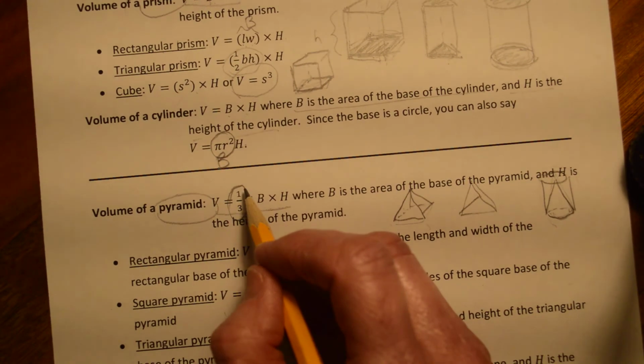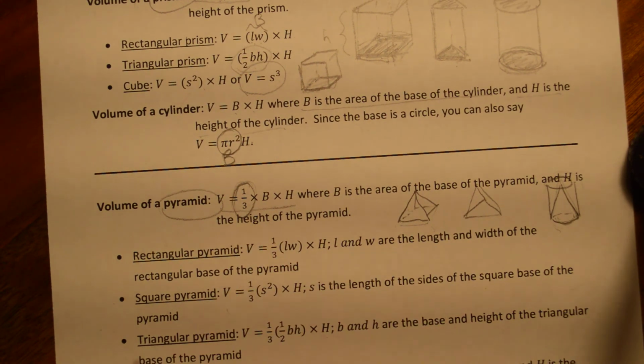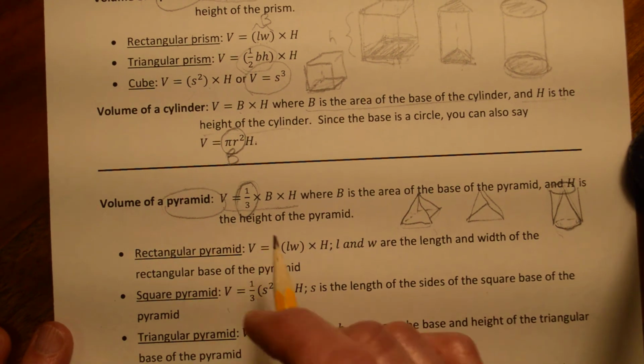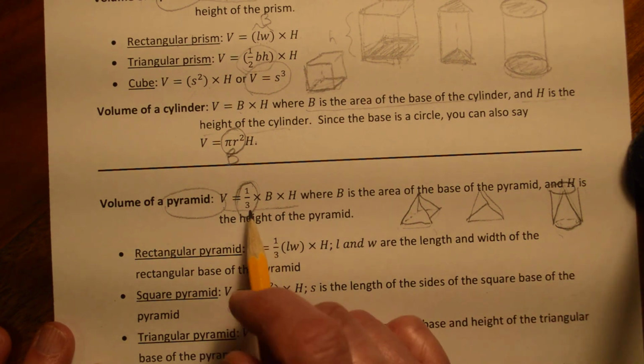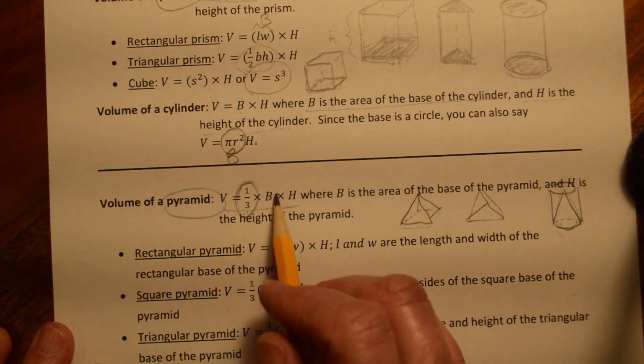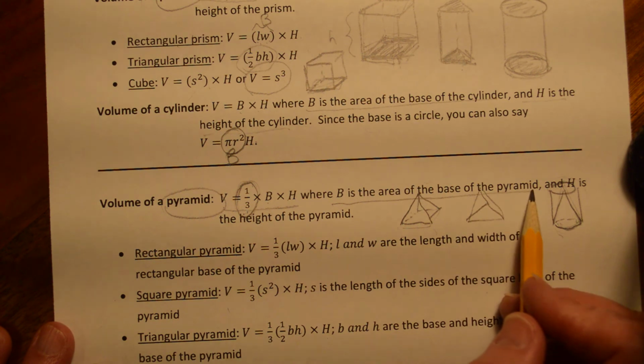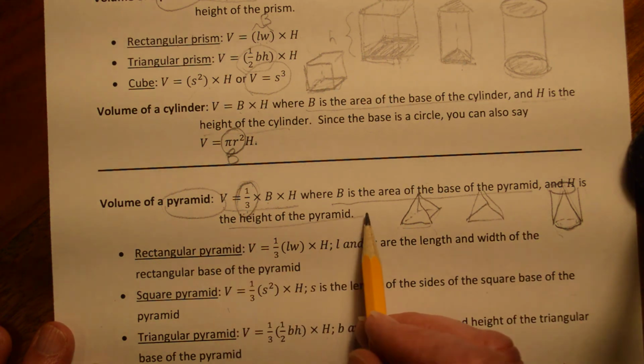So that's a general way to think about where that 1/3 comes from. When you shave off the sides there, 2/3 of it is shaved away and 1/3 of it is left. So we've got 1/3 the area of the base times height, again, where B is the area of the base of the pyramid and H is the height of the pyramid.